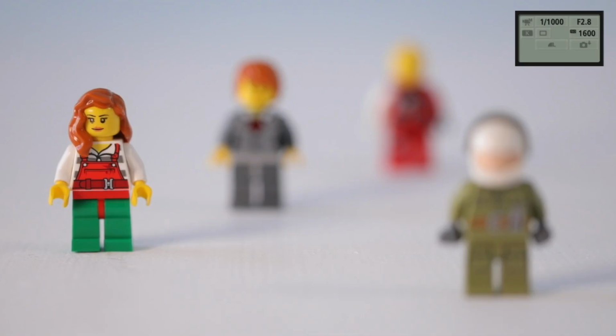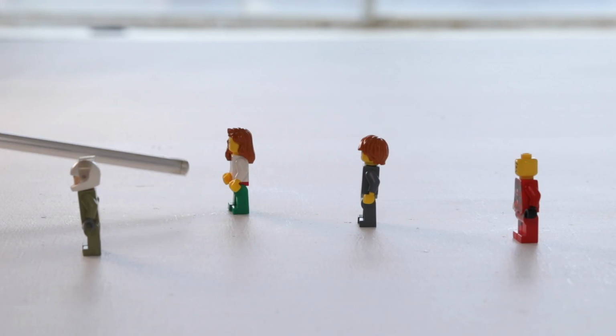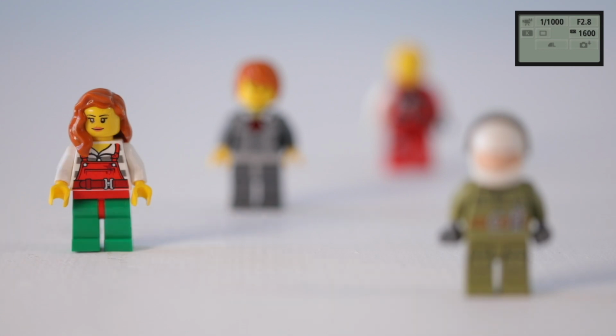Depth of field is the section of your image that's in focus. This is determined by your distance to the subject as well as your f-stop. Right now, my focus point is set right there, so you'll see the girl is in focus. My f-stop, or my aperture, is set at f2.8.